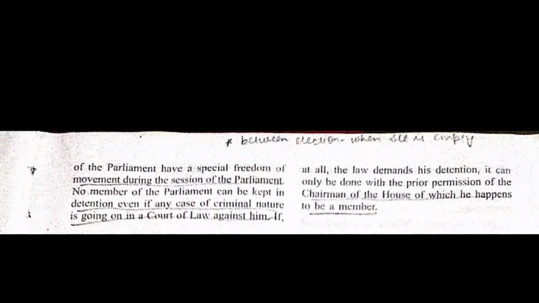So freedom of movement states that while a member of the Parliament is doing something wrong, he will not be put behind the bars, and if in any case the law demands his detention, that means the law demands that he should be behind the bars for he has done something wrong, this could be done only with the prior permission of the chairman of the house to which the member belongs.